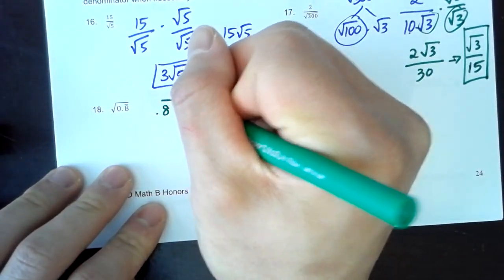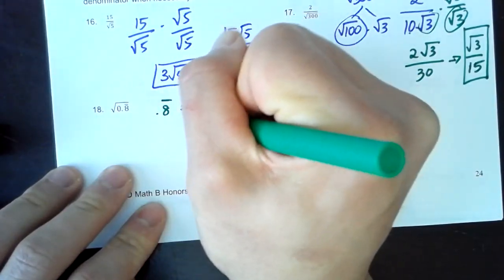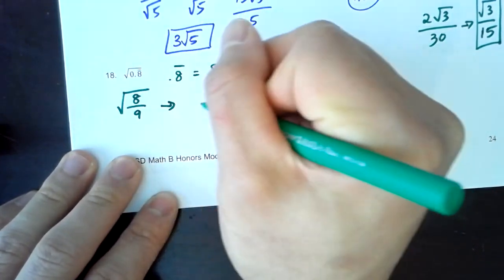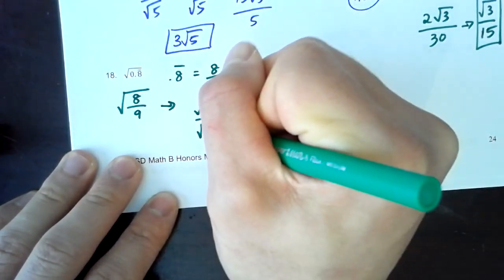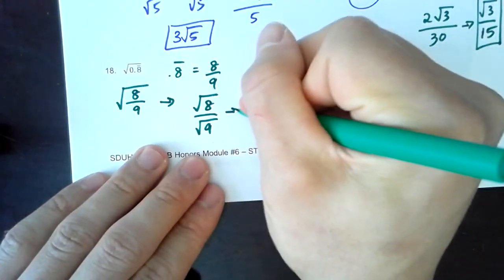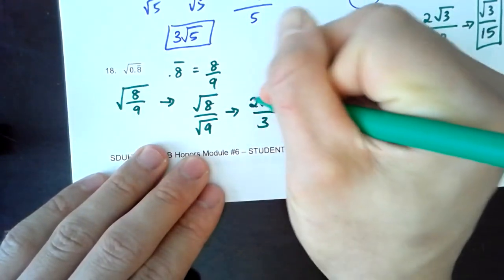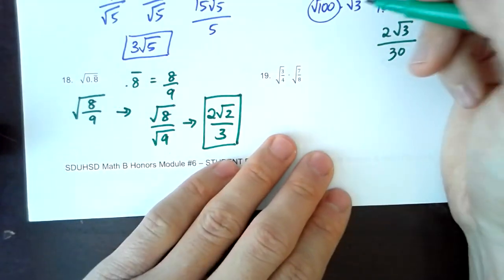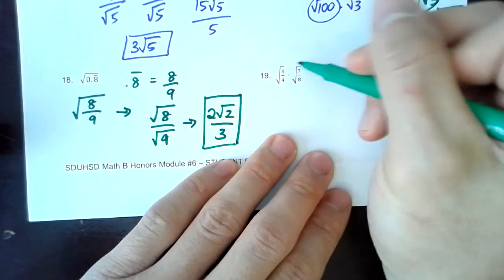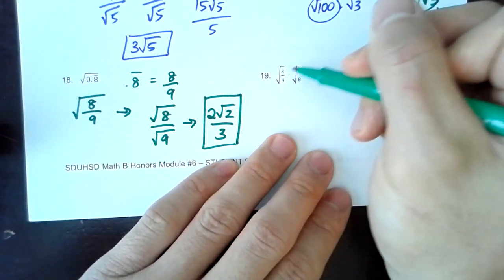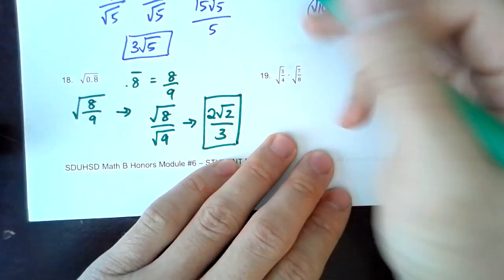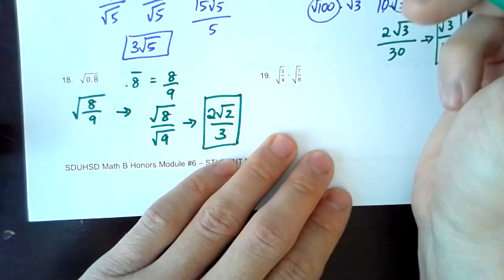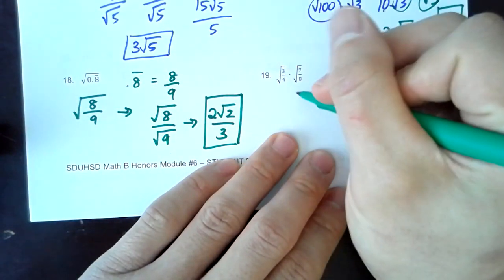0.8 with the line on top, number 18, is simply 8/9. So we know that the square root of 8/9 is equivalent to the square root of 8 over the square root of 9. And we know that that's just 2 root 2 over 3. Then finally, if we're allowed to multiply numerators and divide the numerator by the denominator, we're also allowed to cross simplify, right? So this, oh, actually I do not see a cross simplify opportunity.